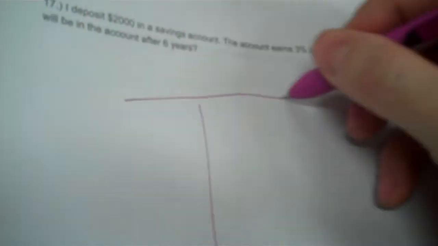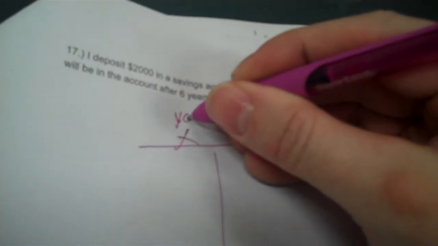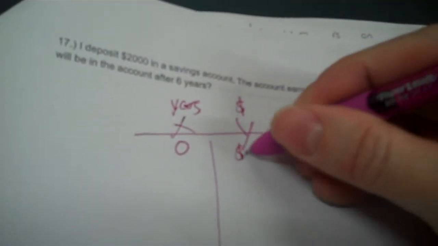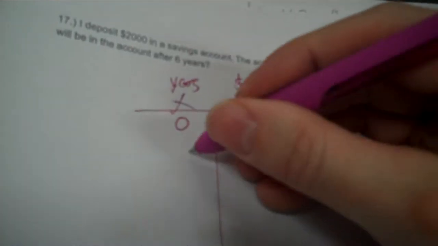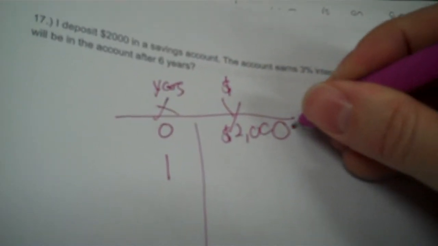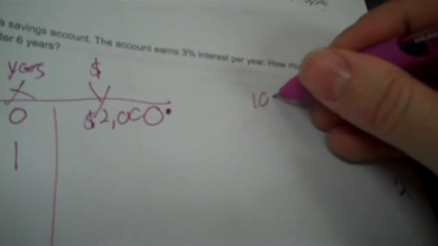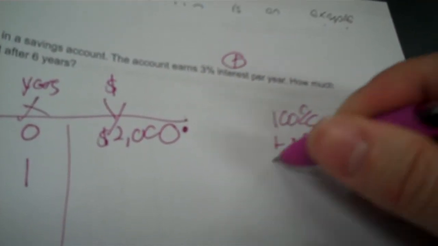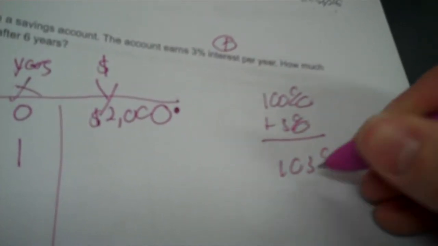Number 17. I deposit $2,000 in a savings account. The account earns 3% interest per year. How much will the account be worth after 6 years? So we're going to set up the table. It's going to be your best bet on a test. Years and dollars. Years start at 0. We have $2,000 with the money. Then after the first year we multiply, but what are we going to multiply by? Well, we're going to take 100% and interest adds. So plus 3%, 103%.